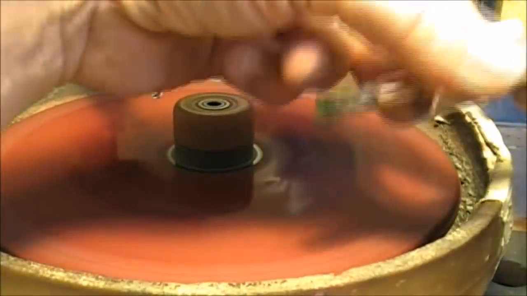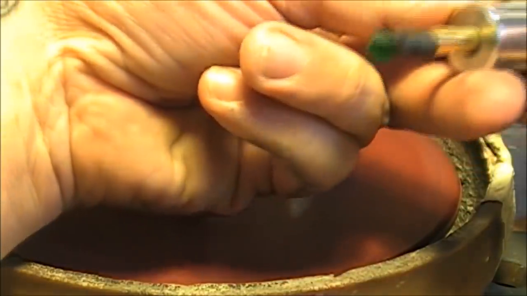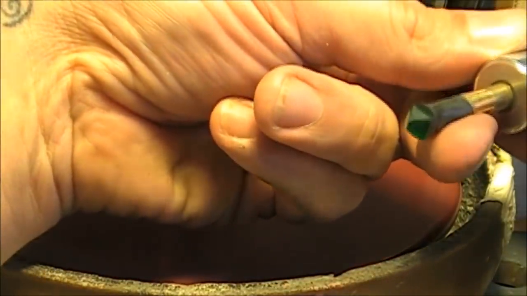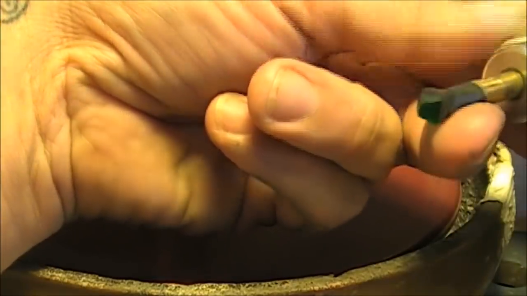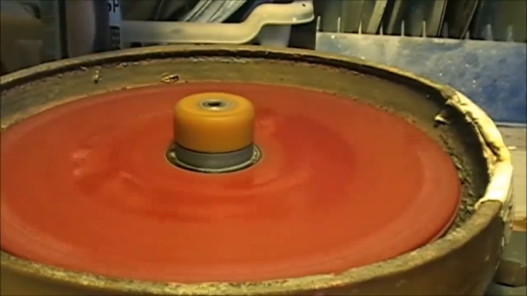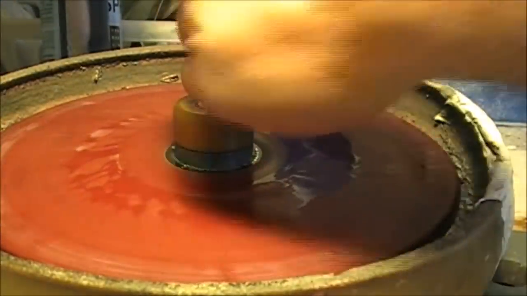Okay, have a look. So we got 70, 60 and 50. Now we go for the polish. For the polishing of the stone.